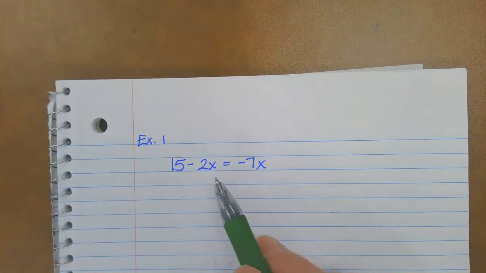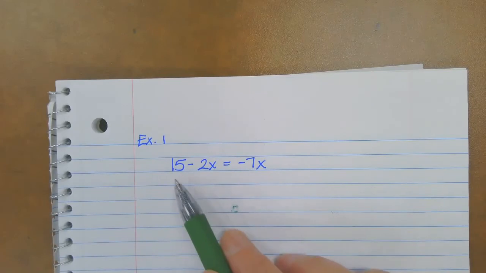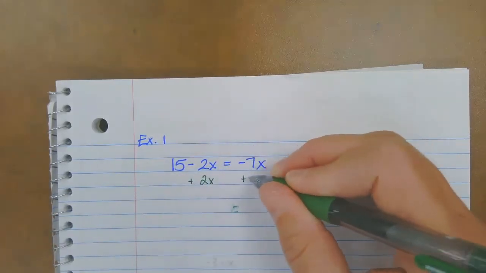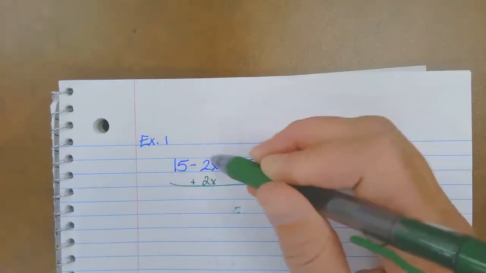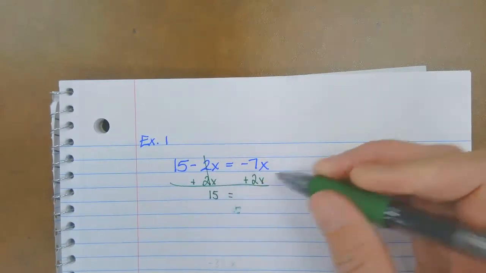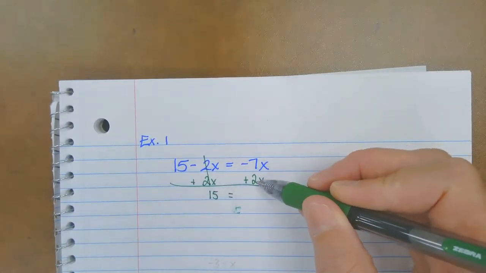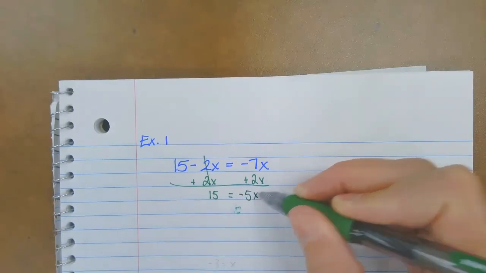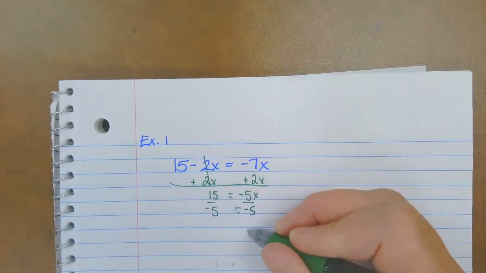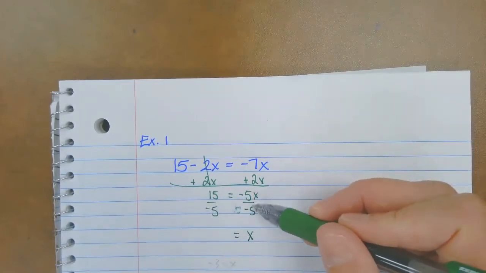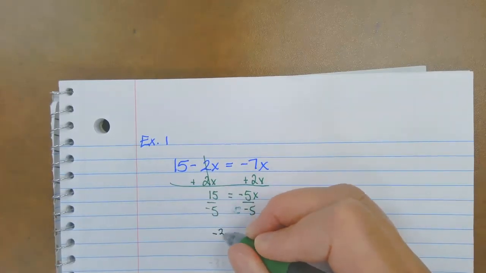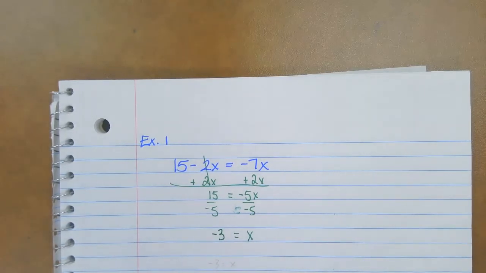So we have our x's, so I'm going to move this one over here, and that way I have a constant by itself. So I would add 2x and add 2x. Those are gone. They cancel each other out, leaving me with 15 equals, if I have negative 7 and a positive 2, that leaves me with negative 5x. Divide both sides by negative 5, and that leaves me with x equals, because a negative divided by a negative is a positive, 15 divided by negative 5 is negative 3. So x would be negative 3.